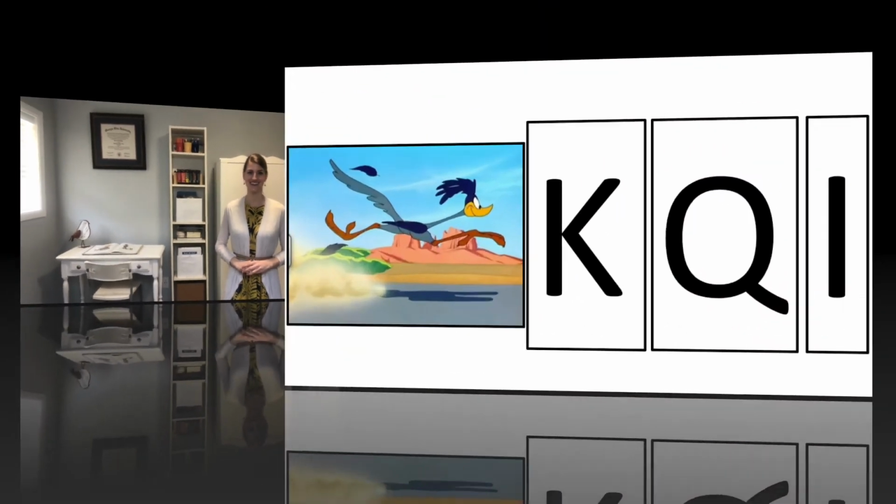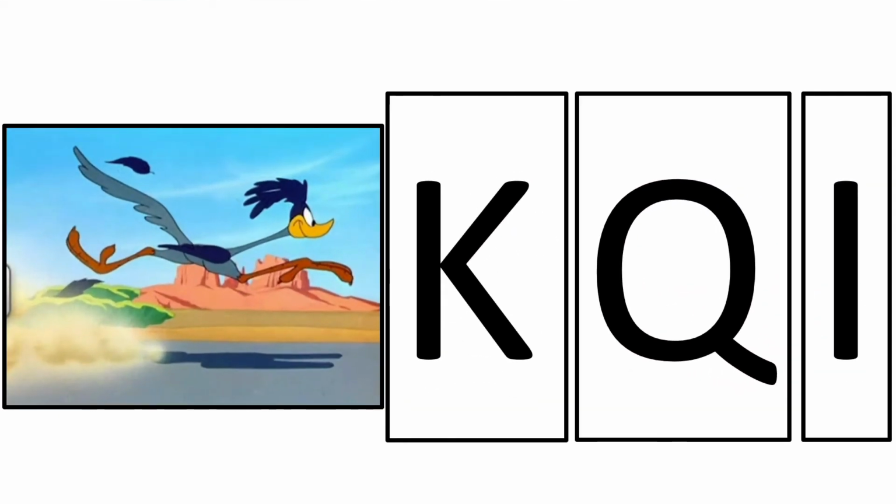Now it's time for matching first sounds. Here, you will choose the correct letter that goes with each picture. The word is quick, quick. Which letter does the word quick start with?